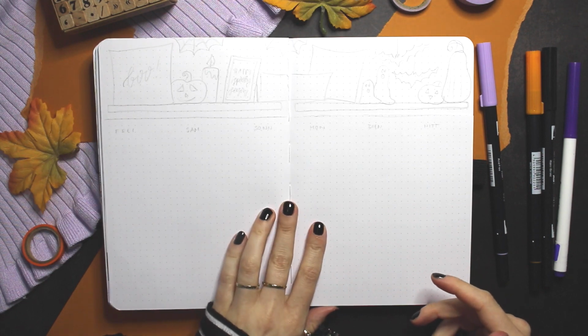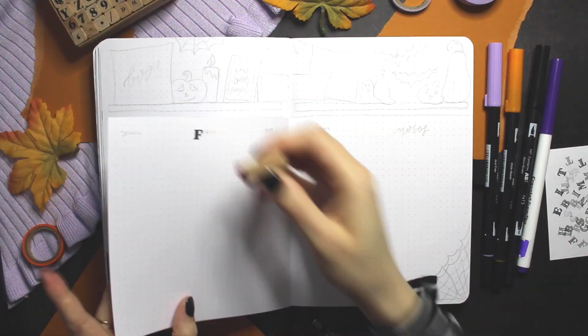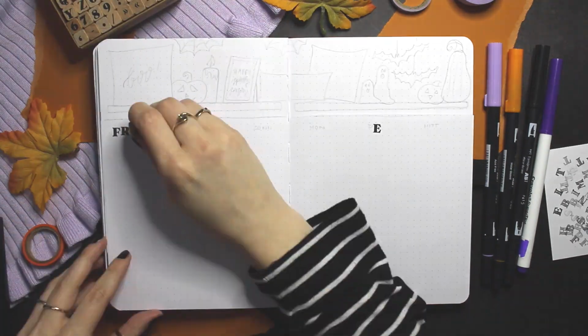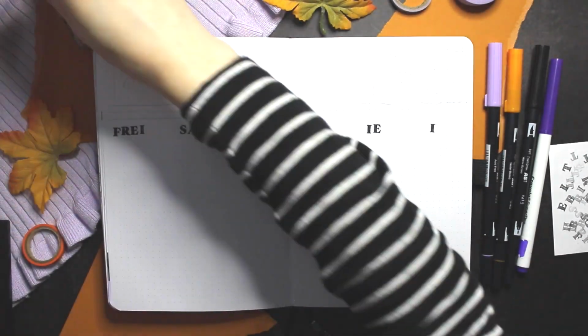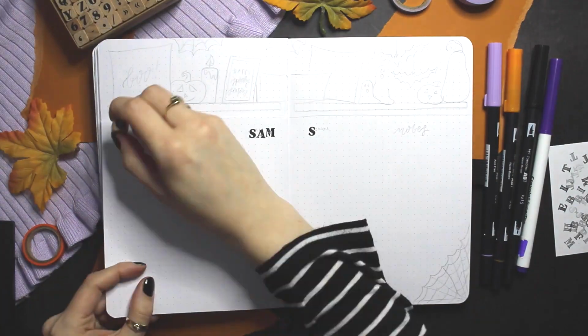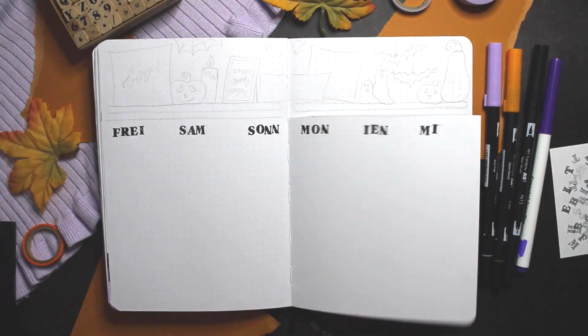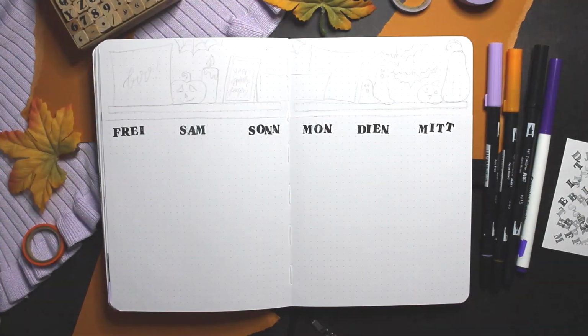And now onto my last spread of this setup, which is my first weekly spread. And here again you can see me being lazy with my stamps and just doing them letter by letter instead of going day by day. But as I said, it's just easier this way, and I would highly recommend doing it like this.